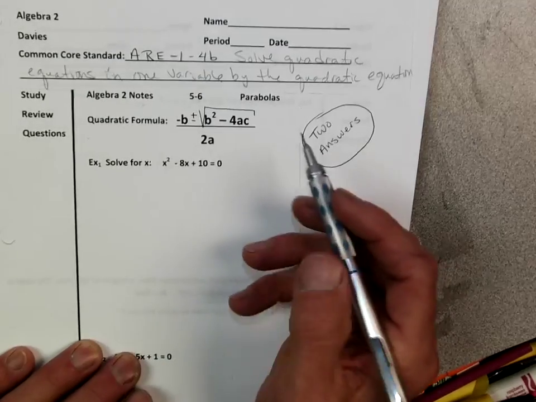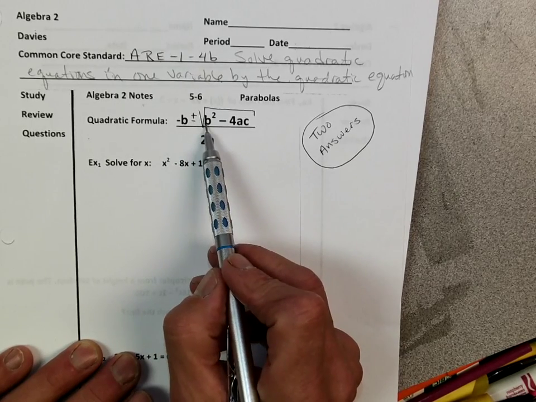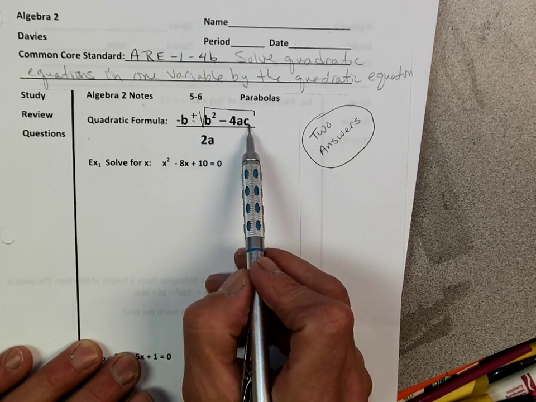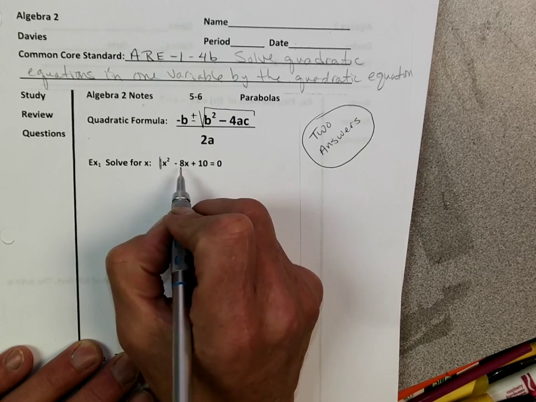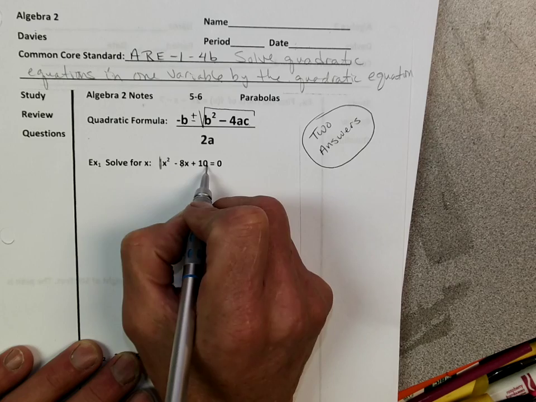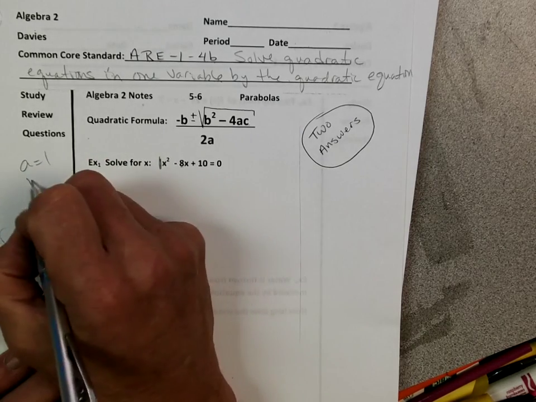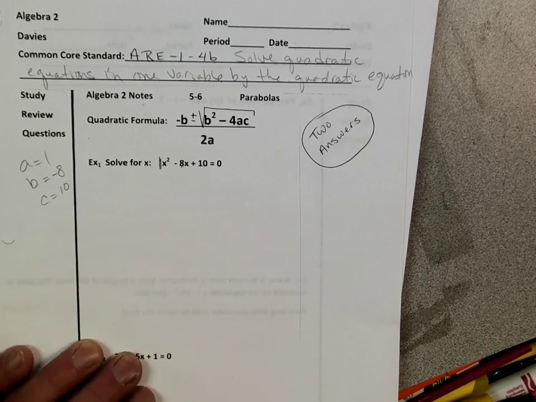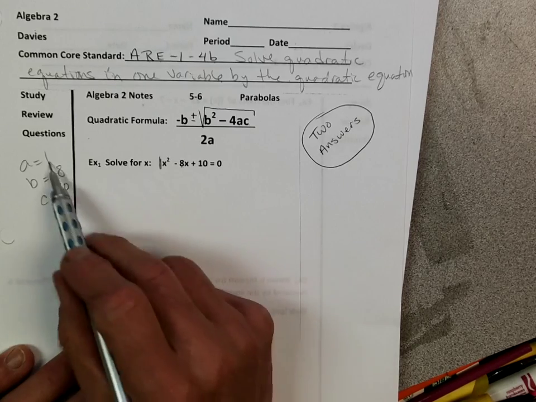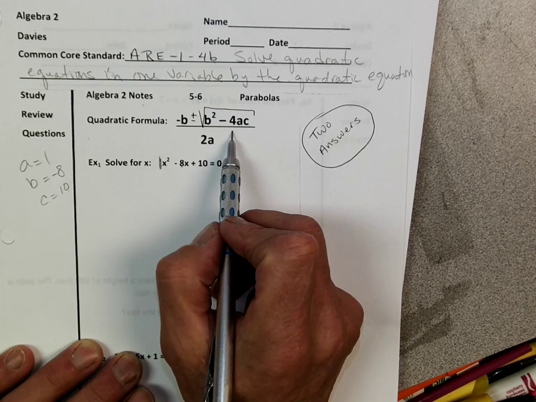So first of all, to use the quadratic formula, you see the b's, b squared, a's and c's, right? So we look at this, and a is 1, b is negative 8, and c is 10. So let's write that down. A is 1, b is negative 8, and c is 10. Okay. All we have to do is plug these numbers into the formula. That's it. And then simplify it.